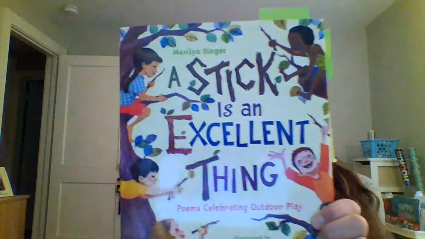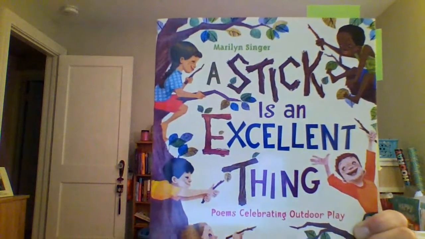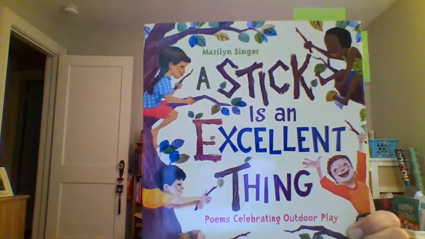A stick is an excellent thing. Let's first think about that. Why would a stick be an excellent thing? What could you do with a stick? How would you use a stick when you're playing? Okay, so be thinking about that.